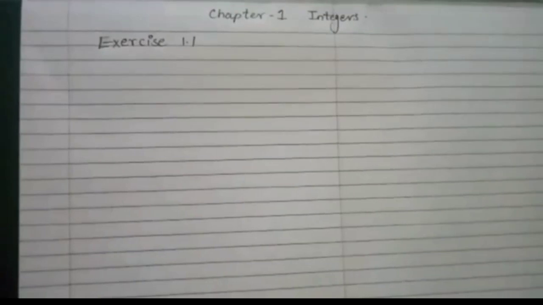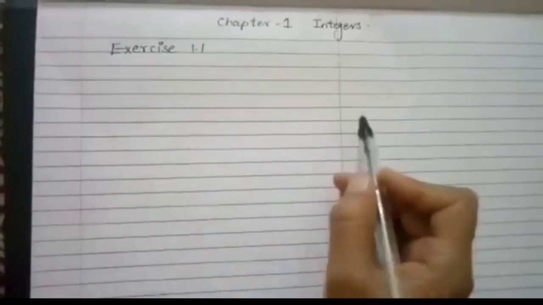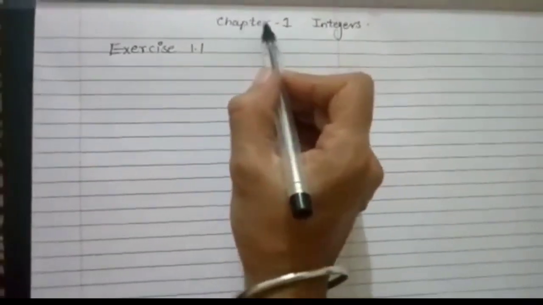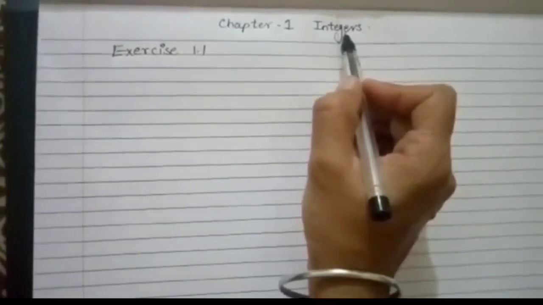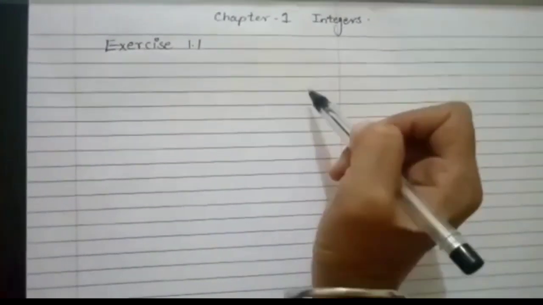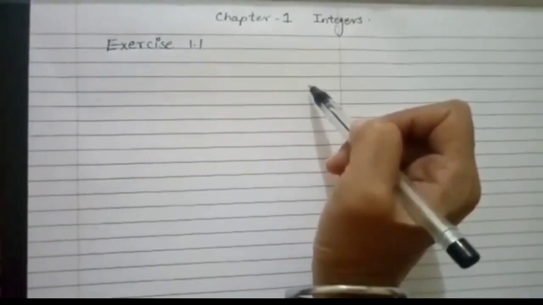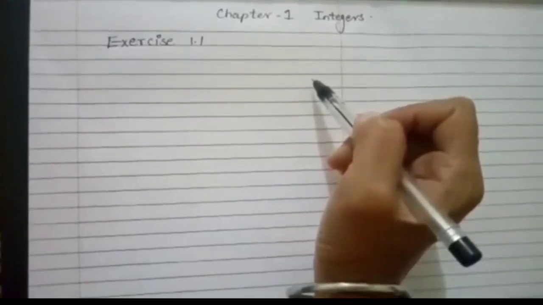Hello, good morning students. Many of the students don't know how to write in the maths notebook. You can see this is your maths notebook and the lines are horizontal. Okay students, you have to write here the chapter name, Integers, and now I am going to show you how to write in the maths notebook. I am taking some examples from your exercise 1.1. See how I am writing, you have to write like that only.